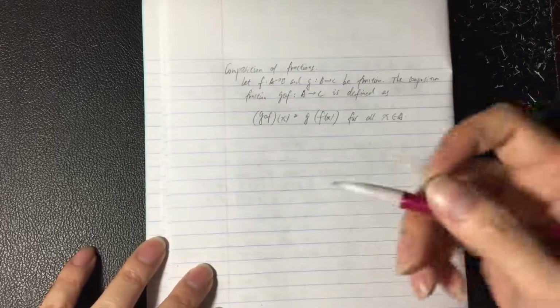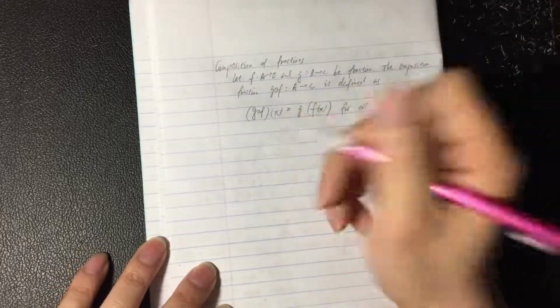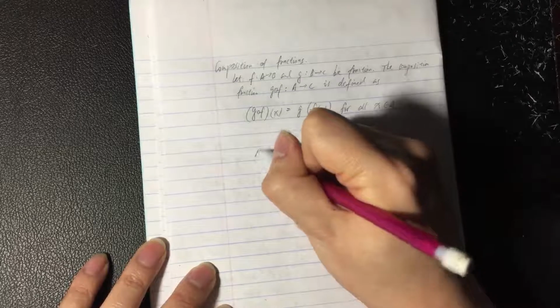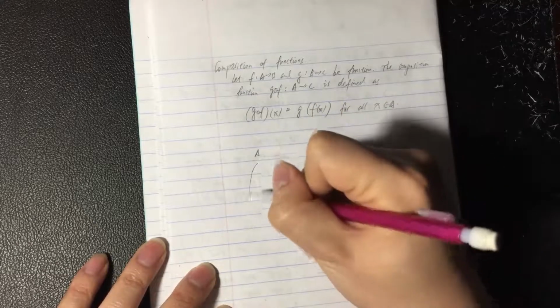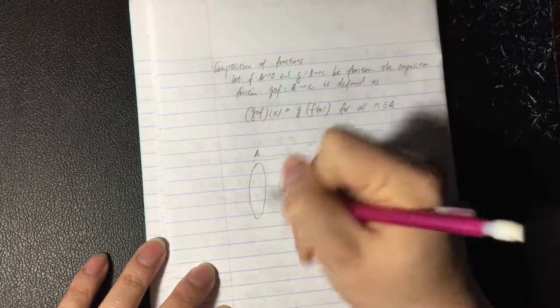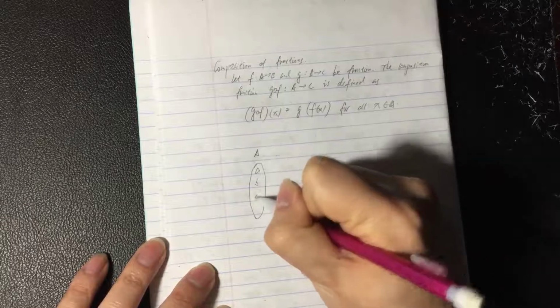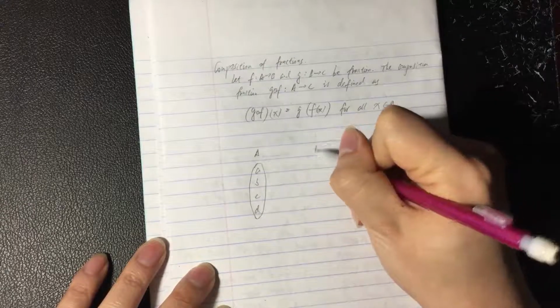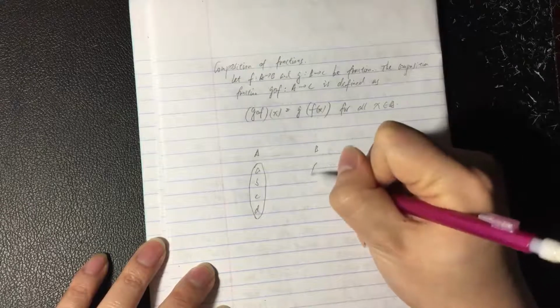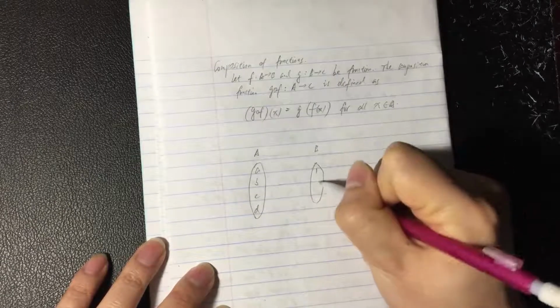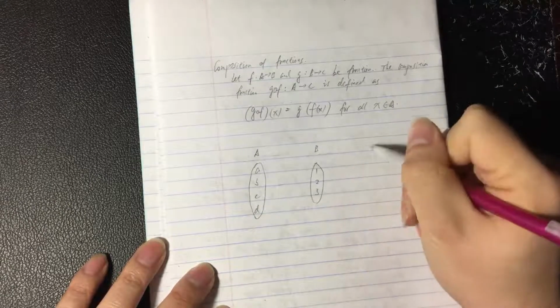Let me show you the diagram. It makes more sense. Let me show you an example in diagram. Assume A is the set of a, b, c, d. Assume B is the set of 1, 2, 3.